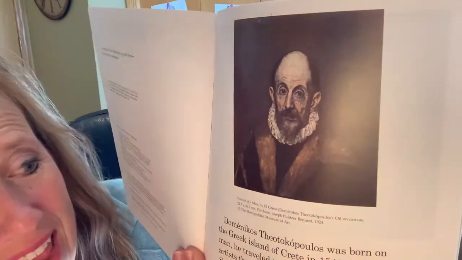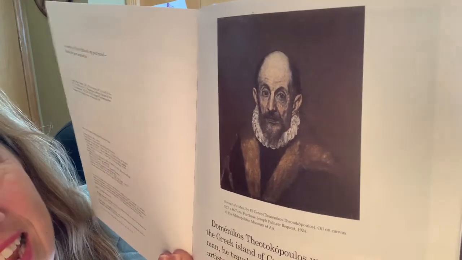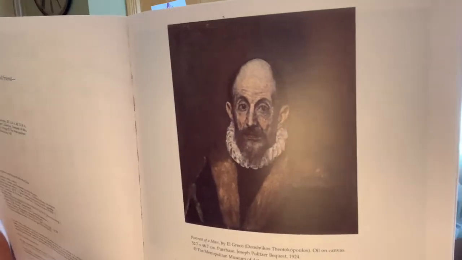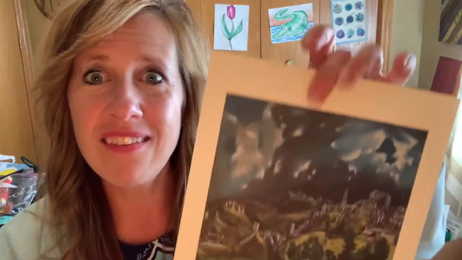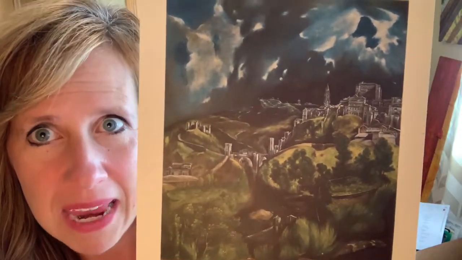His name was actually Dominicus Theotokopoulos, and he was born on the island of Crete, which was near Italy. And so he lived there for a while, lived in Italy for a while, and then a friend convinced him to move to Spain. And so when he moved to Spain, he became known as the Greek, or El Greco. So that's what we'll call him. Now, this city is named Toledo. So this is in Spain.